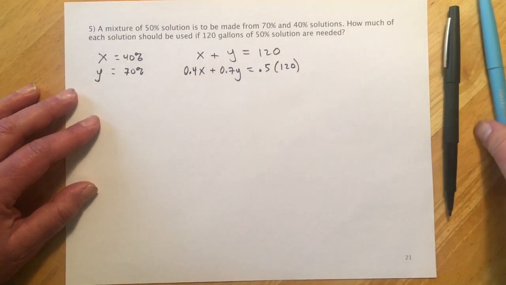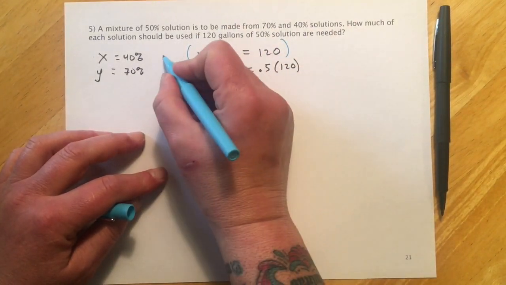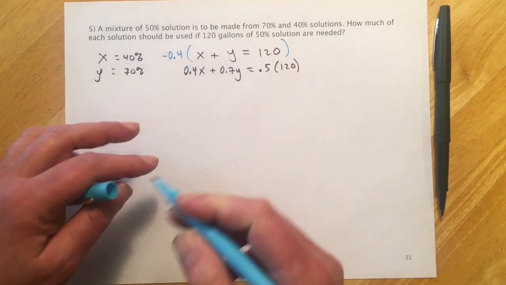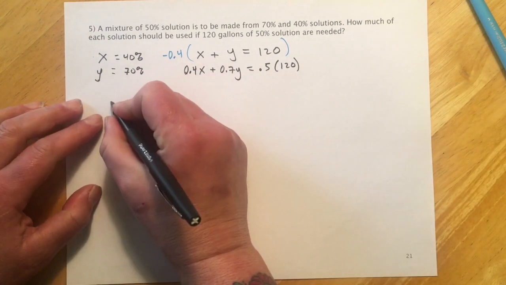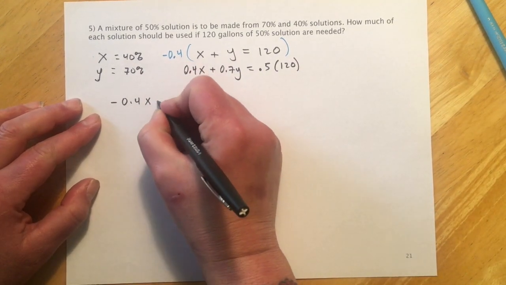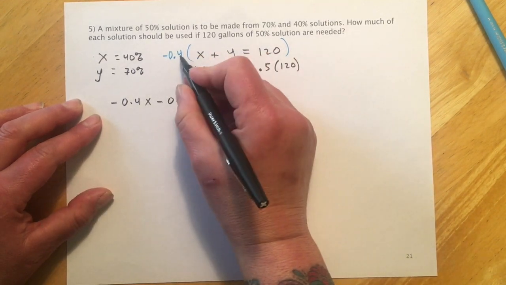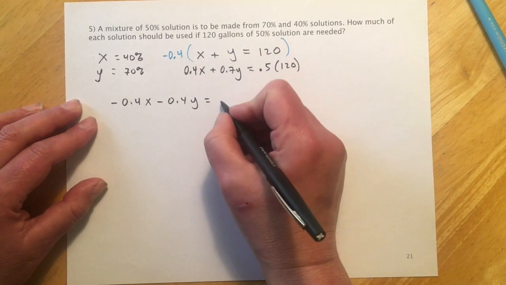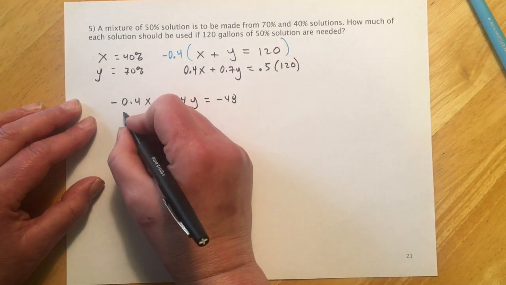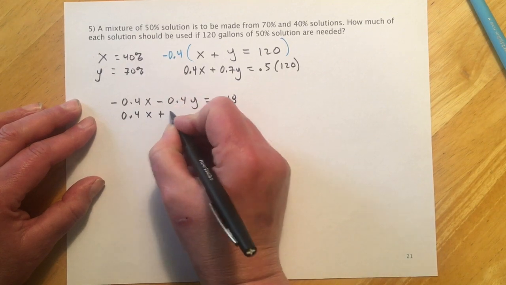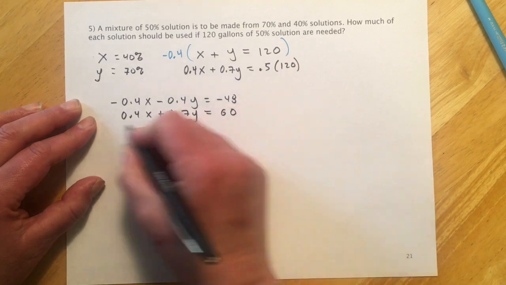So now that I've got my two equations, I can do the thing. I'm going to take the smaller of the two kind of messy numbers, which in this case is the 0.4, and multiply the top equation by negative 0.4. So negative 0.4x minus 0.4y equals, the 0.4 times 120 makes negative 48. Then I'm going to clean this side up as I bring it down: plus 0.7, and half of 120 would be 60.